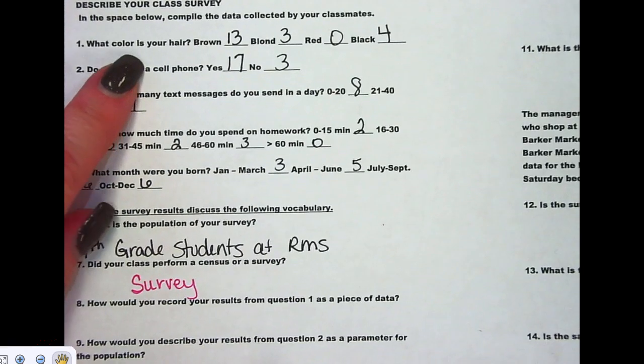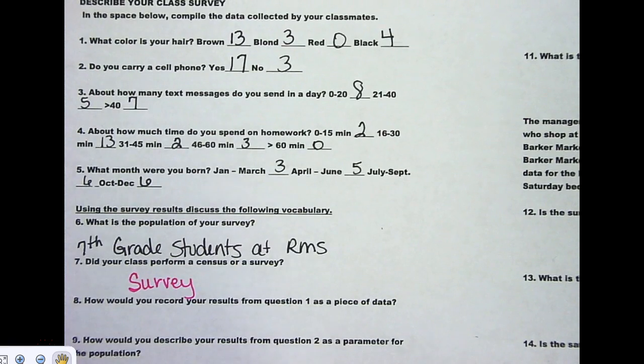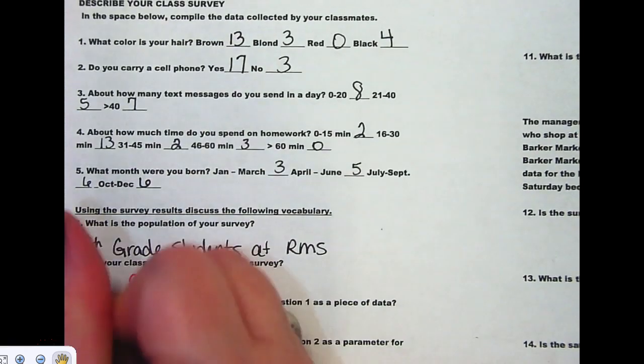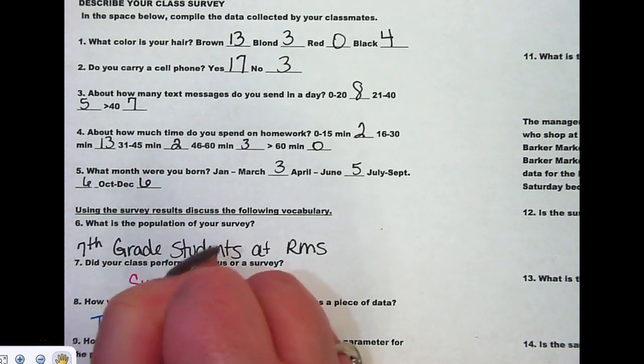How would you record your results from question 1 as a piece of data? So if you were walking around and you were going to ask people questions, what might be a way that you would record that? What we said last year was probably a tally chart where you walk around and you have the different columns. So we decided a tally chart would be most effective.